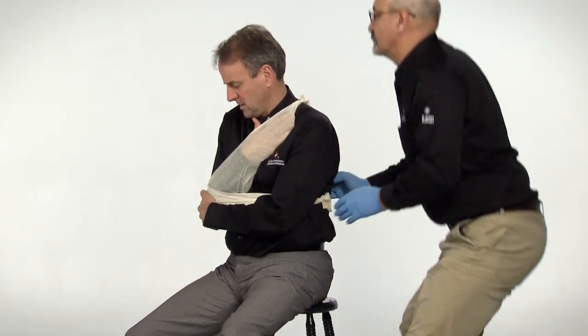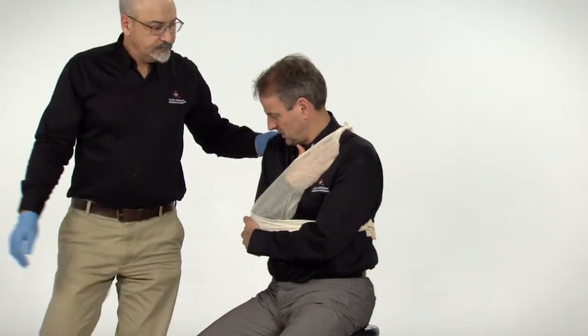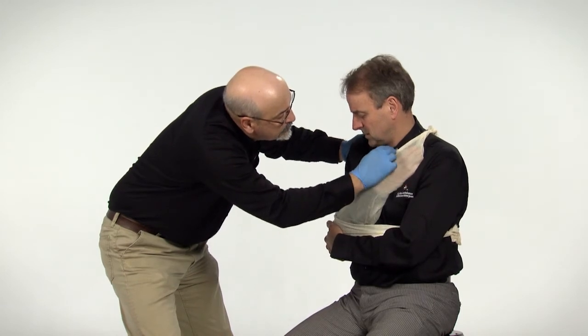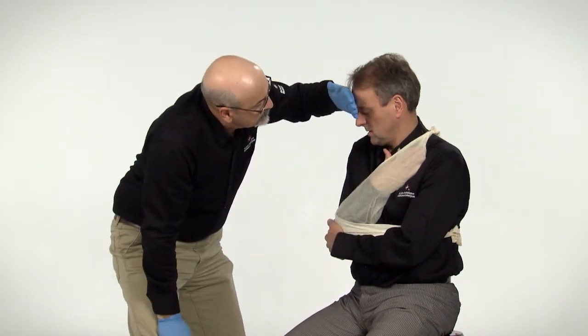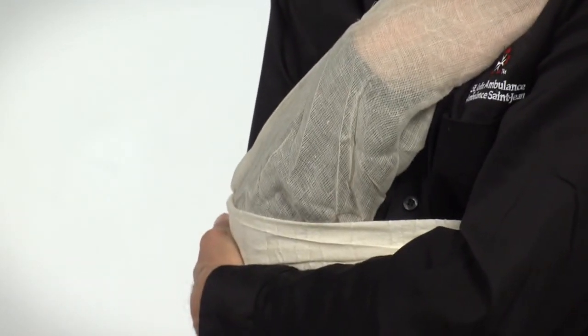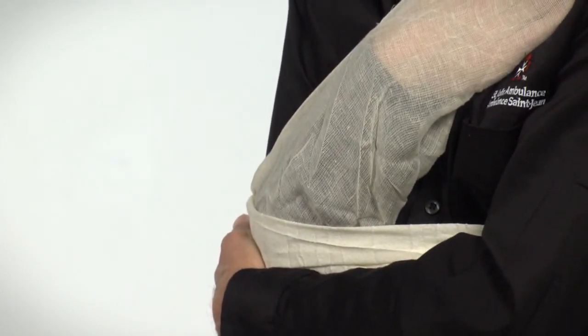Padding may be placed under the knot for comfort and under the arm to hold it in the proper position if required. For a shoulder dislocation, a second bandage can help secure the arm. If the elbow cannot be bent, then support the arm with bandages and padding in the most comfortable position.